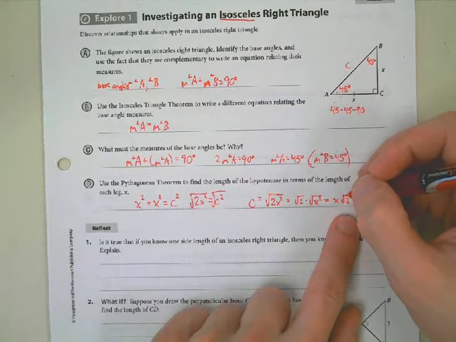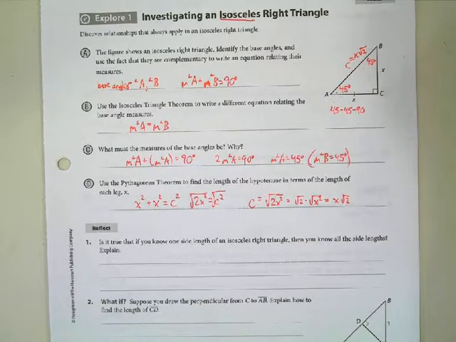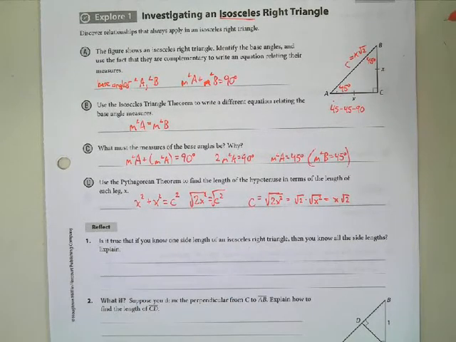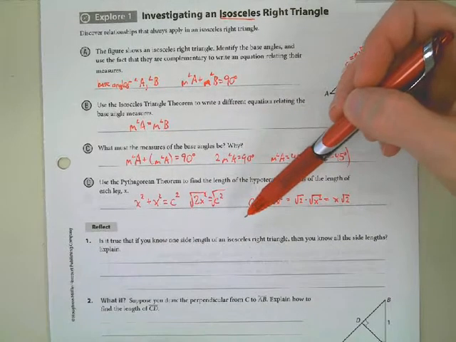Yes, question, Elizabeth. How come when it says 2x squared equals c squared here, how come you didn't simplify the c squared? So why didn't I divide both sides by 2? No, why didn't you, like, what's it called?